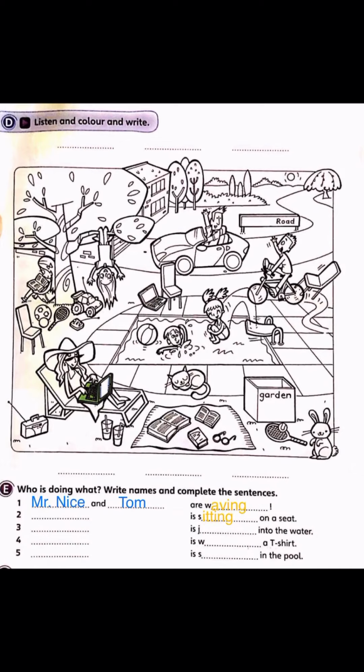Now, who's sitting on a seat? Look carefully at all of these people in the picture. The one who's sitting is this one. And what's her name? Perfect. Her name is Mrs. Nice. And we read, Mrs. Nice is sitting on a seat. Repeat. Perfect.